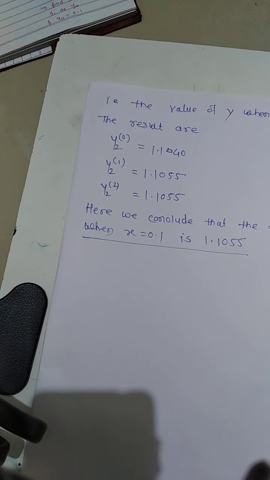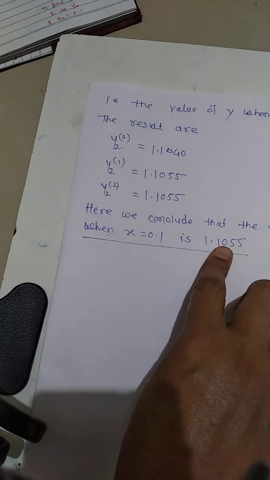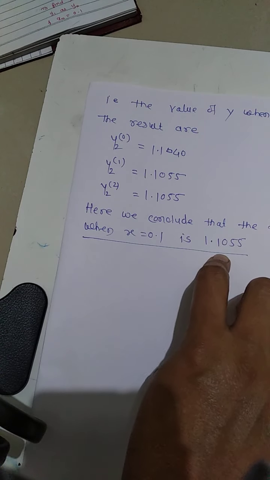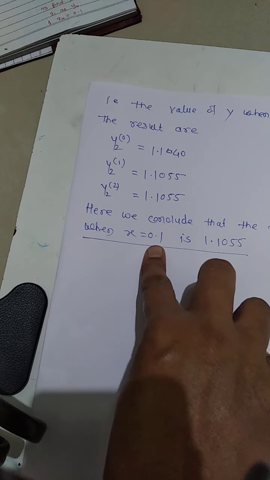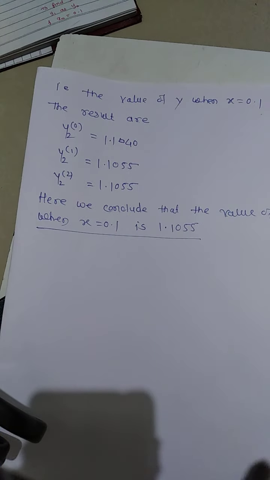That is the answer of given problem. Means we continue this procedure and we find the value of y2 of 2, and that is equal to 1.1055. This is the value of y when x is equal to 0.1. Thank you.